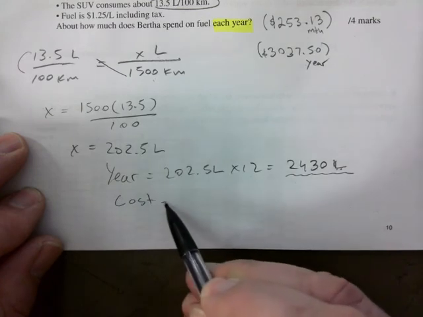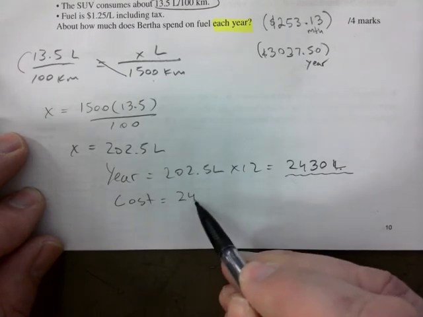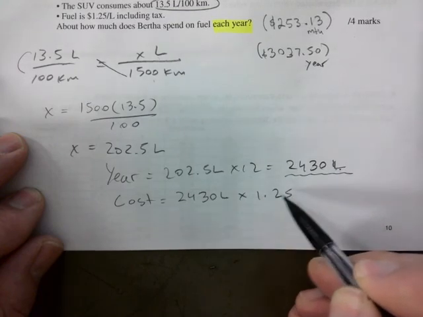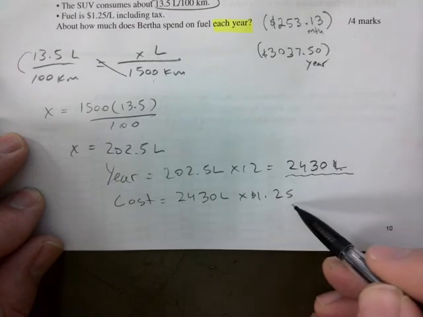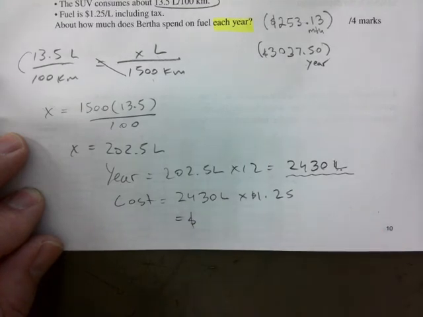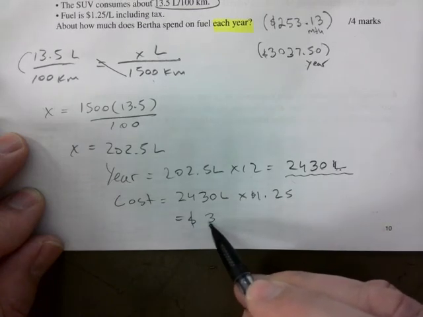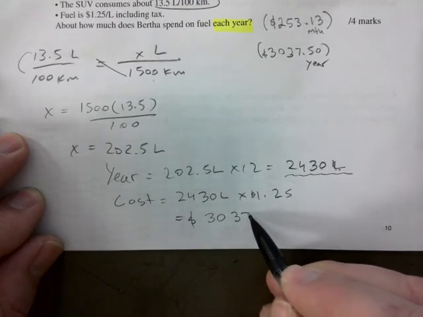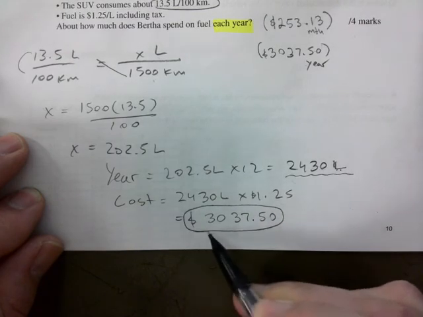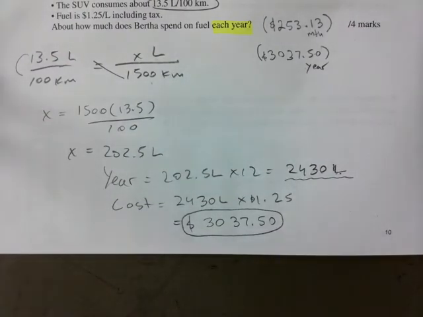Now you can do your cost, right? So 2,430 liters times 1.25. I wish, right? We all wish that's the gas price, but it's not. That's $3,037.50 a year on fuel.